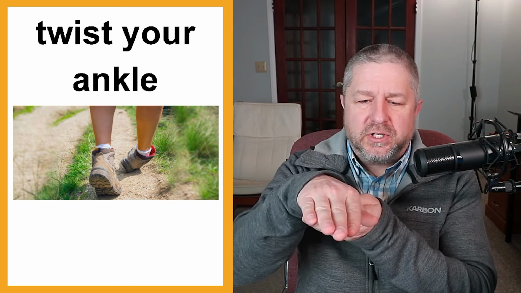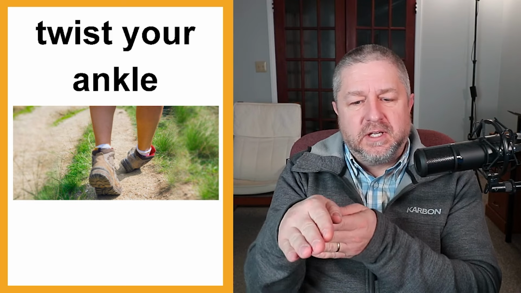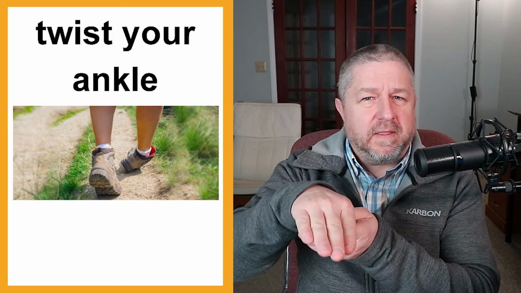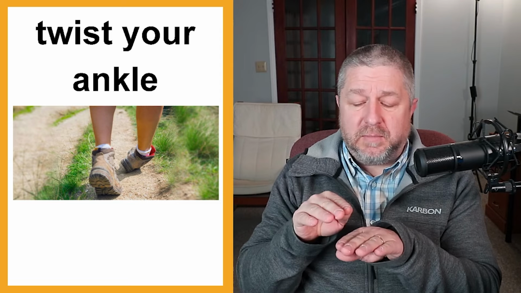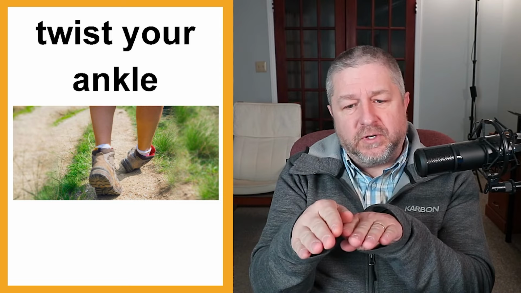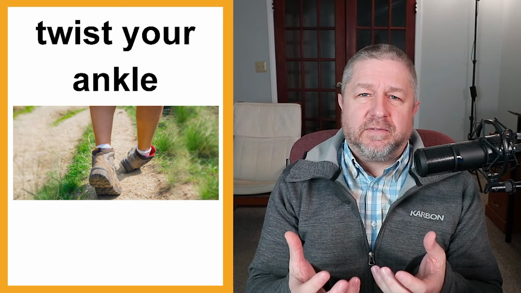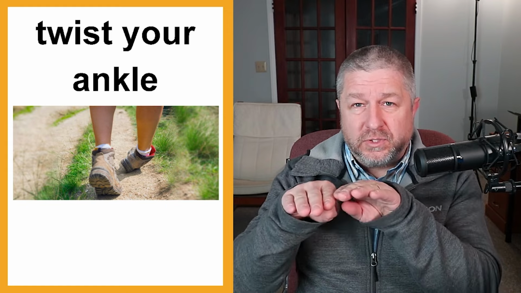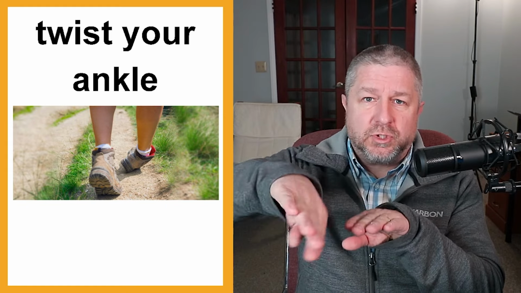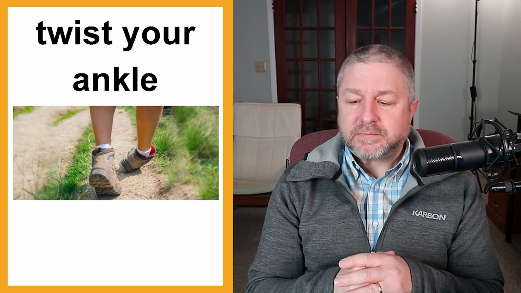When you are walking or running or hiking, you might twist your ankle. When you twist your ankle, you can see in the picture here, it's when your foot turns in a way that it's not meant to turn, okay? Maybe you step on a rock and your foot goes like this and you twist your ankle. Maybe you're just running really fast on a flat surface and then you go onto an uneven surface and you twist your ankle. When you twist your ankle, it's not very fun.